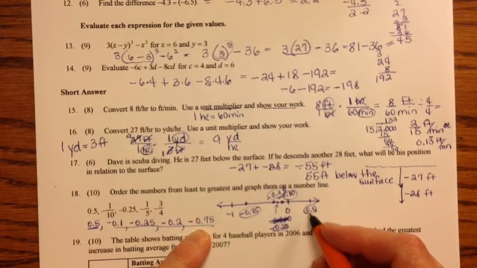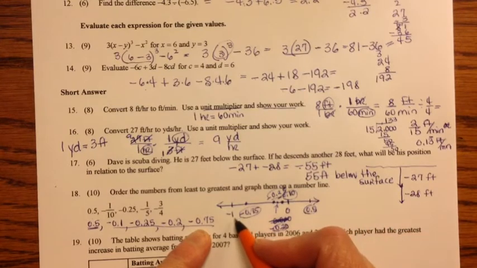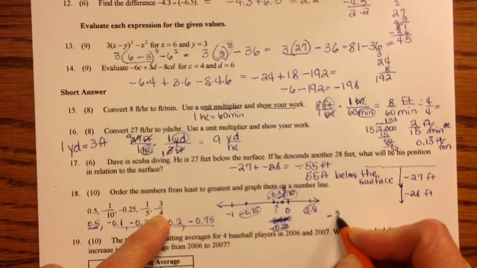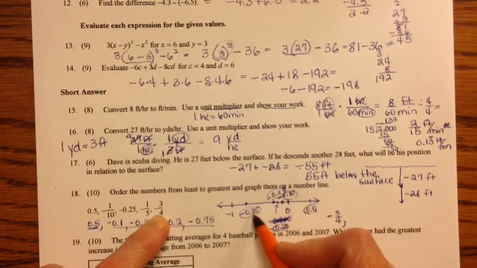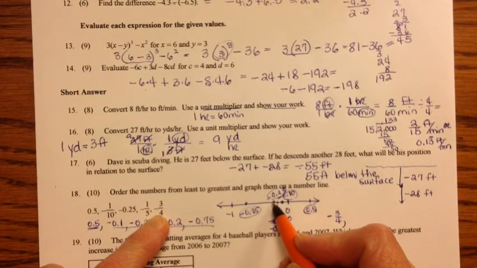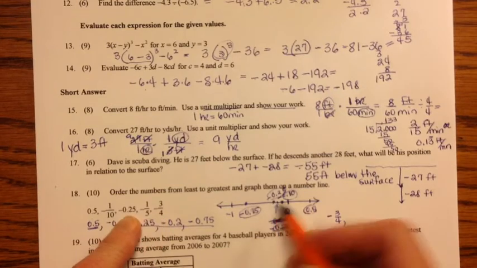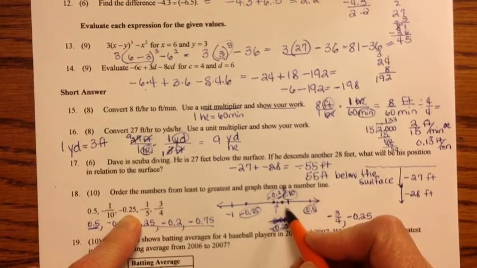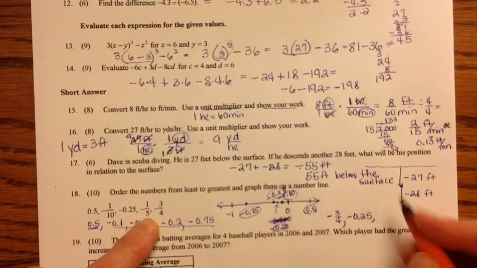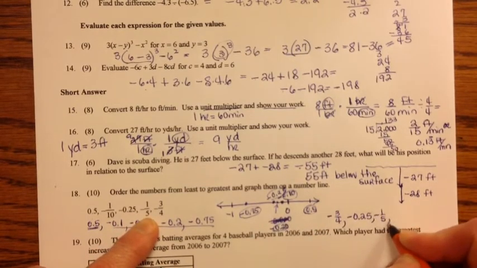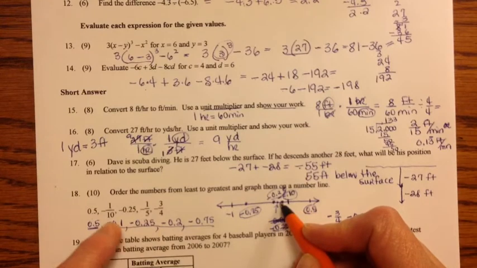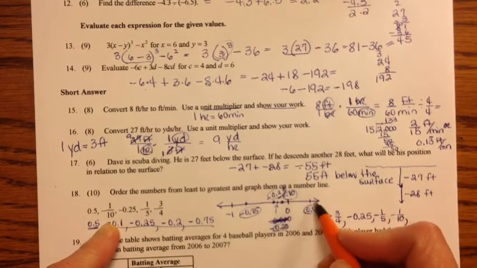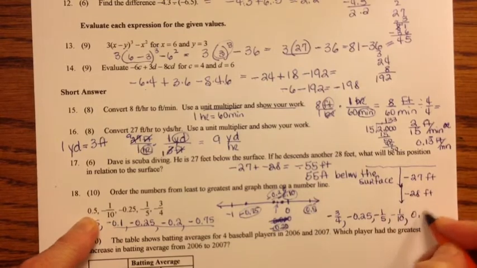Well, let's convert them back to what they were. So negative 0.75 is the negative 3/4. Okay, the next smallest one is the negative 0.25, which is the decimal. Negative 0.20 was the negative 1/5. Negative 1/10 is the fraction, negative 1/10. And then we jump over to the positive 0.5.